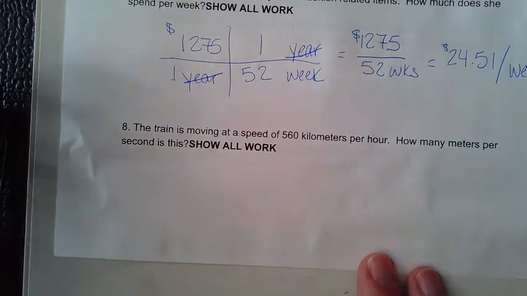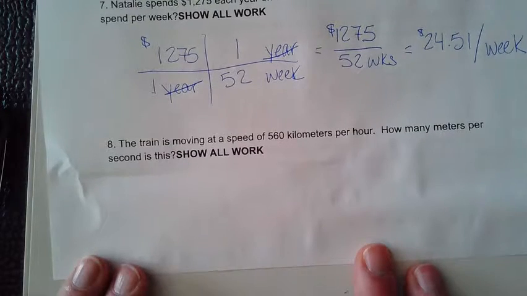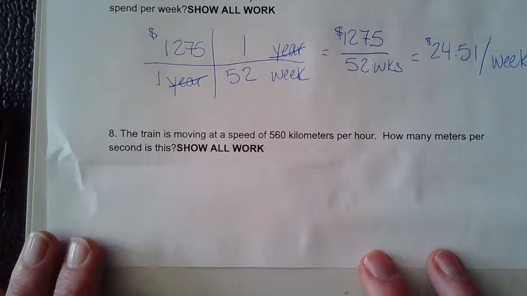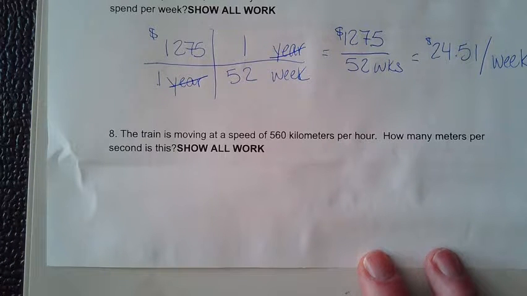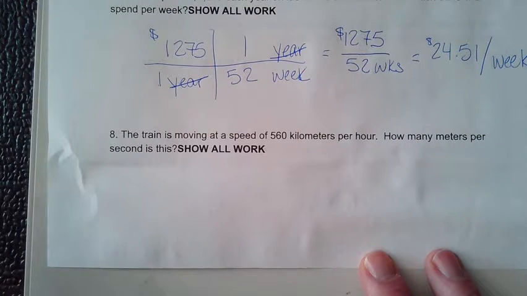There you go. All right, the train is moving at a speed of 560 kilometers per hour. How many meters a second is this? Truthfully, you should be able to figure this out just from your science class because you happen to remember that King Henry is lactose intolerant. So you could just remember your lactose intolerant king, or you can use our conversion.